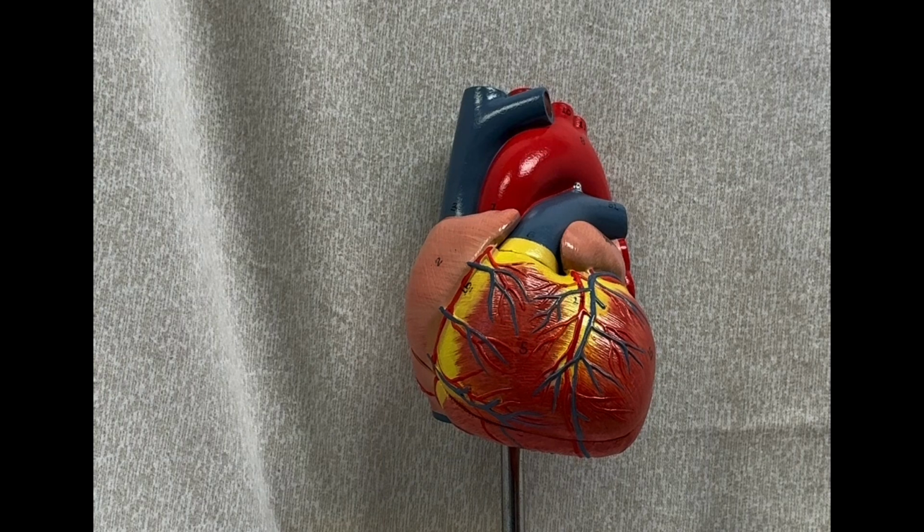This video is going to take a look at the heart again with a different model that we have available to us. And there's a couple of structures that this heart model is going to show that we didn't really get to see on our other models. Let's go ahead and kind of get our bearings.